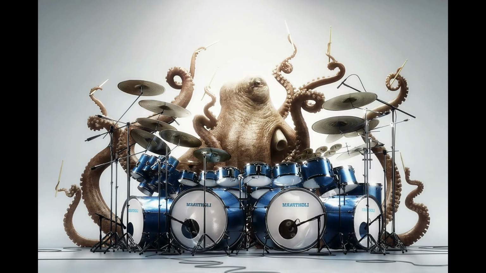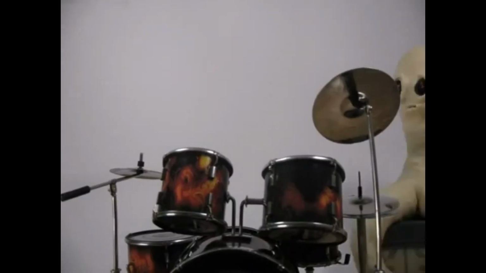And one day I just want to become like this octopus, chilling and playing the drums, and a better representation of the octopus will be this.